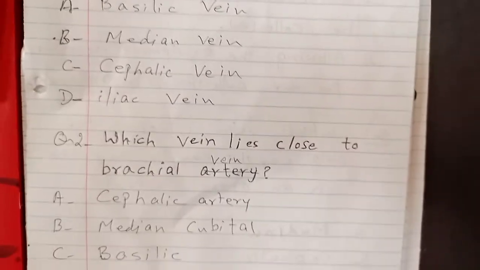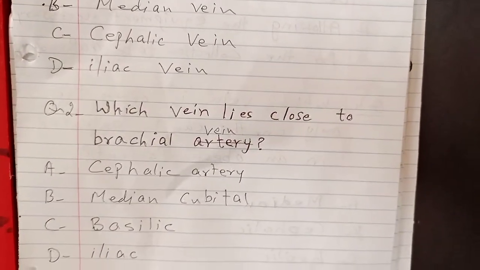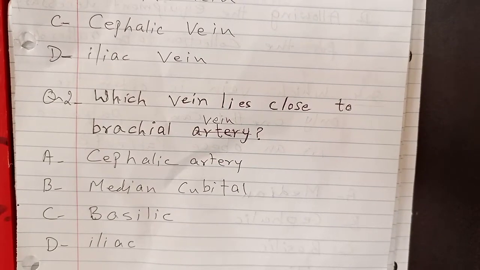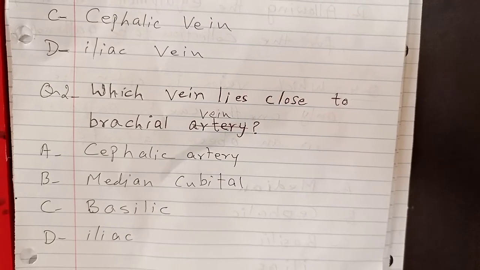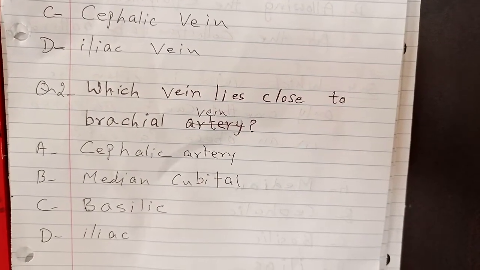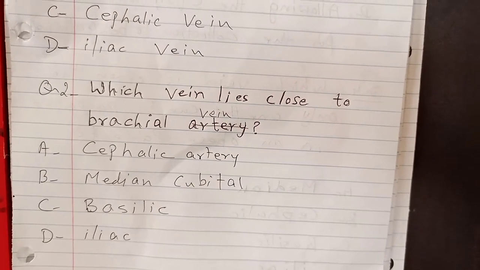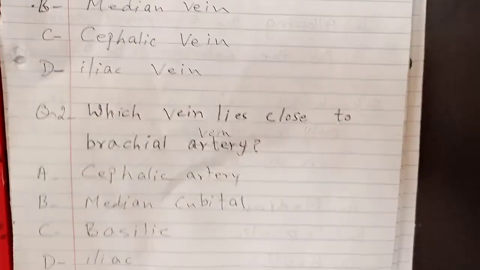Which vein lies close to the brachial artery? Options are cephalic vein, median cubital vein, basilic vein, or iliac vein. The answer is C, basilic vein.